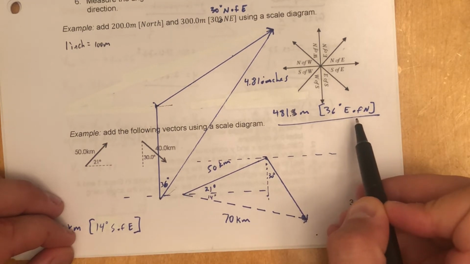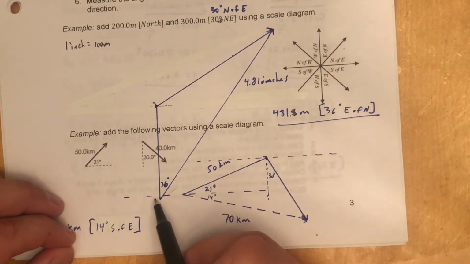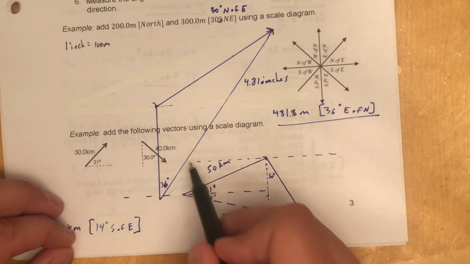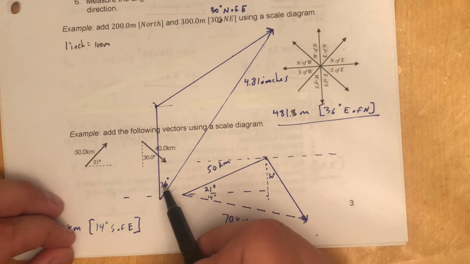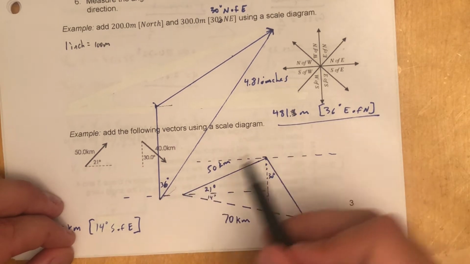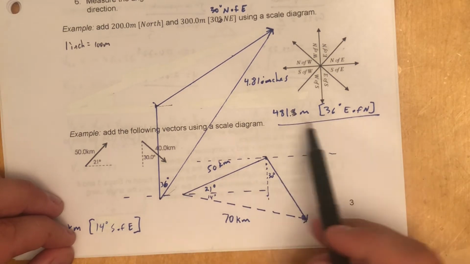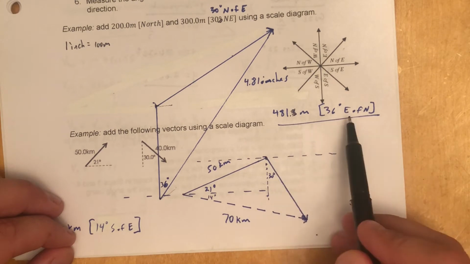And so you could have expressed that a little bit differently. You could have had another horizontal line right over here and then calculated 90 minus this 36 and had a value of 54 degrees north of east, which also would have been a correct way to express that. But this is your resultant vector right over here.